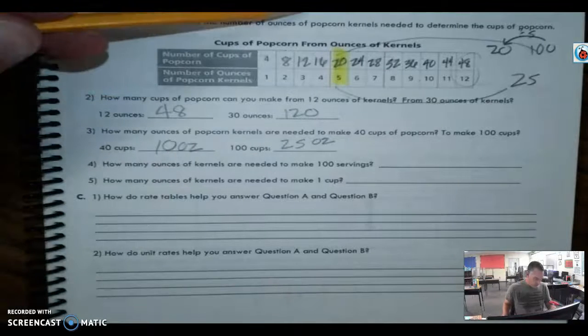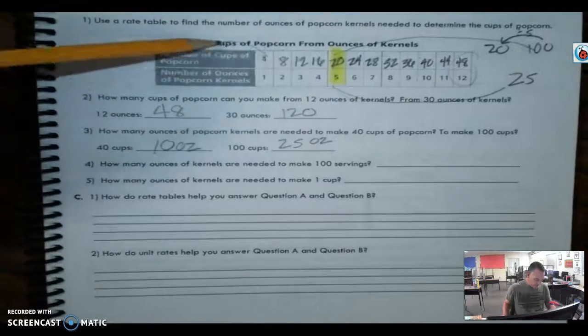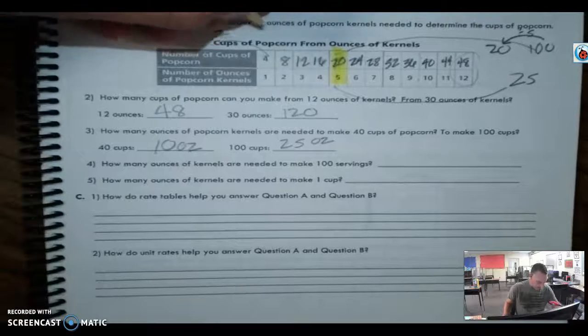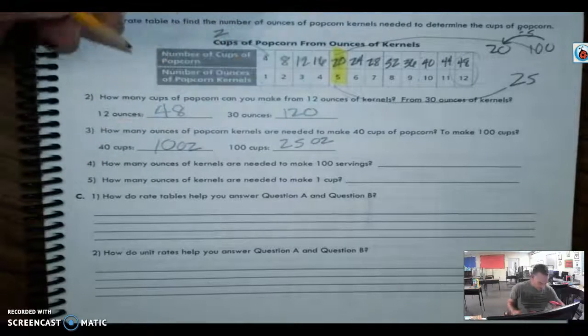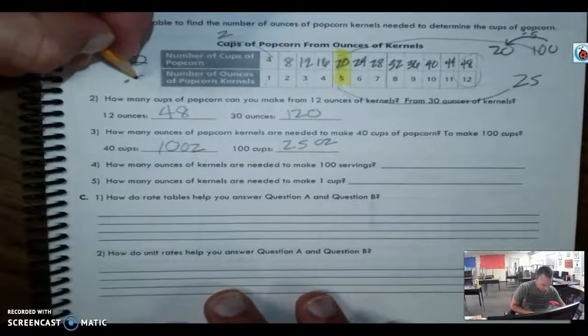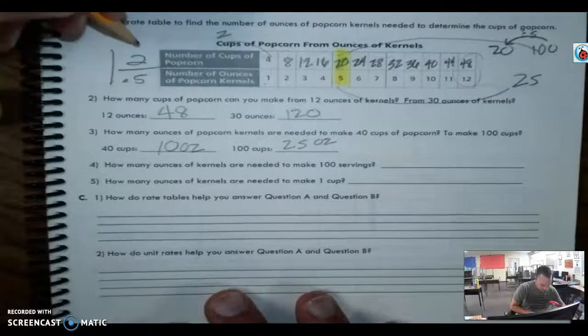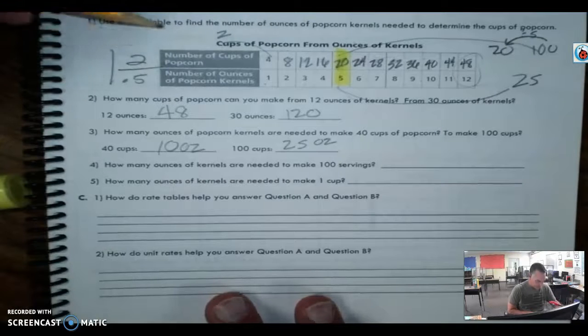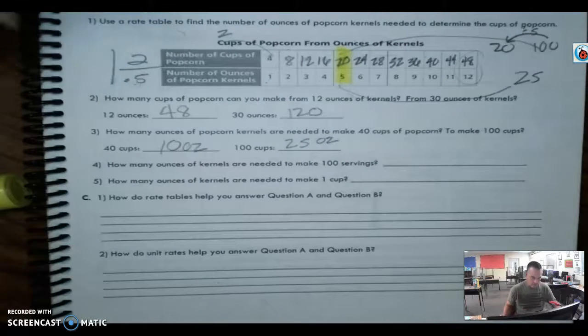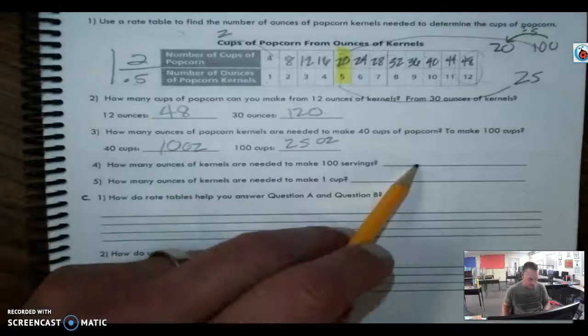So a serving is 2 cups, so we have to take this down to 2, right? And this part would be 0.5, right? So it would be 2 and 0.5 would be down here. Now we have to relate this to 100, so it's times 50. So this 0.5 would be also times 50, and that would get us the answer here.